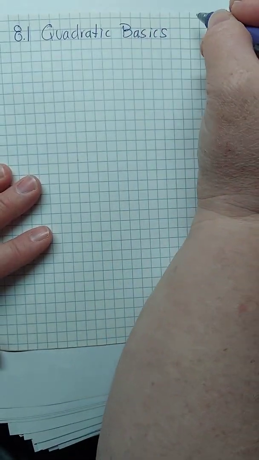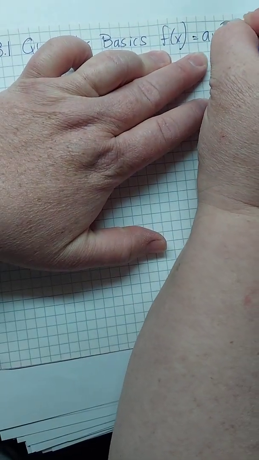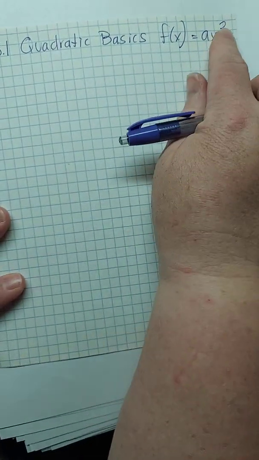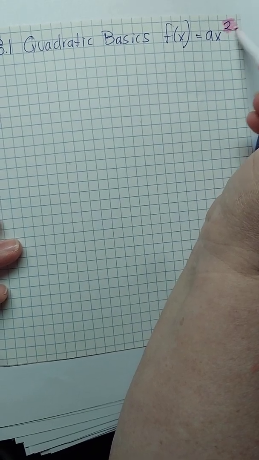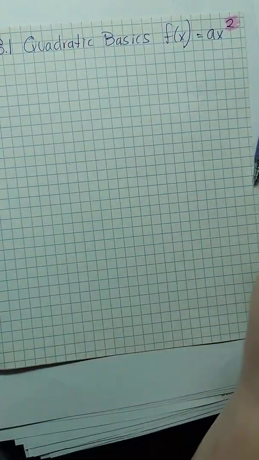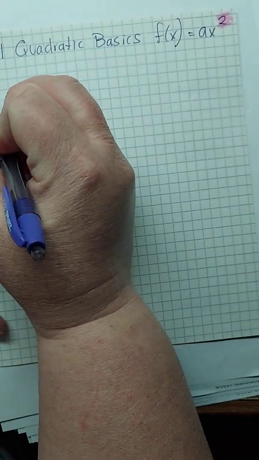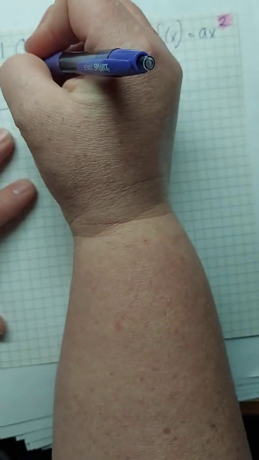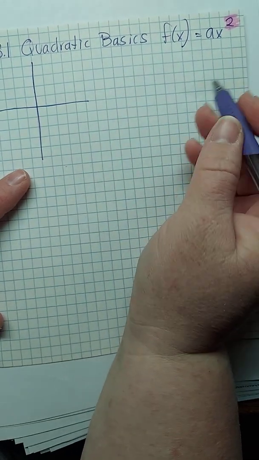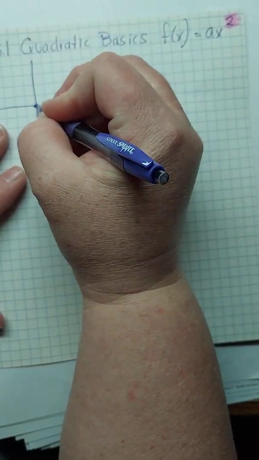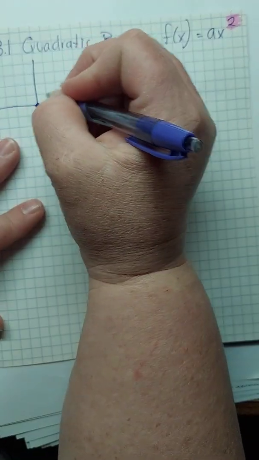Now, a quadratic is ax squared. So notice the quadratic piece we're talking about is the squared piece, okay? And then we're going to talk about what the a does in the front. So we always talk about the parent function, okay? And this parent function is y is equal to x squared. So the vertex is at 0, 0.